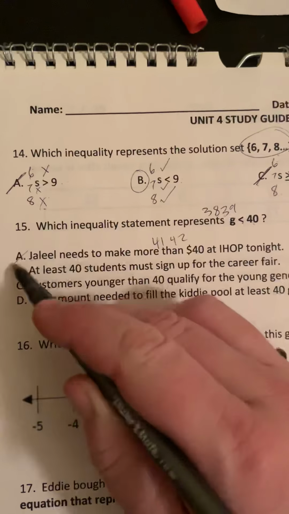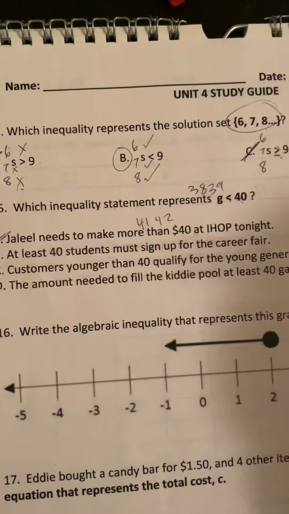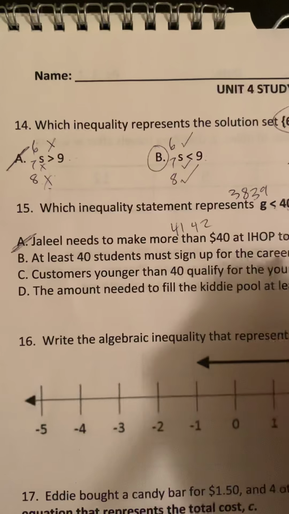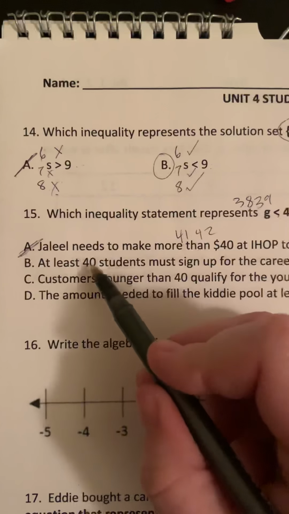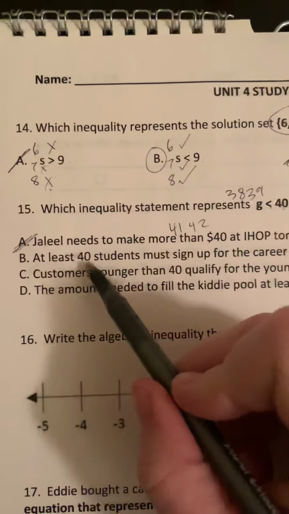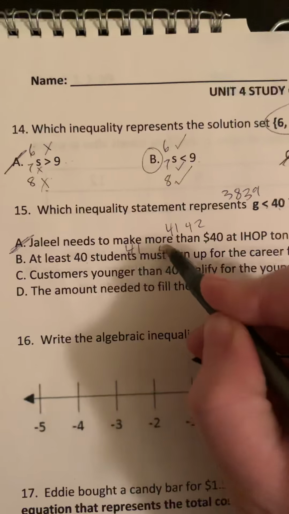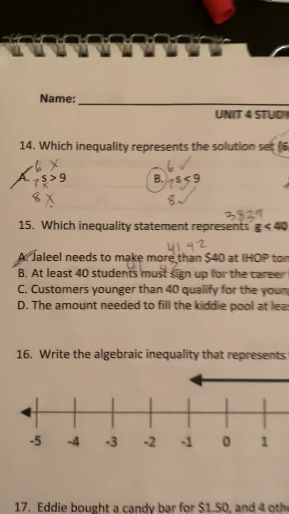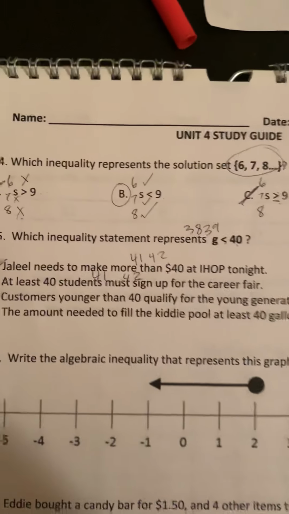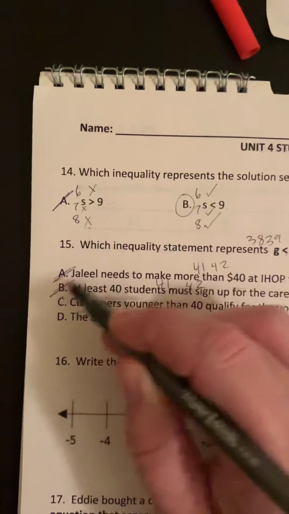So that can't be right because we said our answer has to be less than 40. At least 40 students must sign up for the career fair. Well, if it's at least 40, that means it could be 40. At least is telling me that more could also sign up. So it could be 41, 42, 300 could sign up for the career fair. So that will not work either.